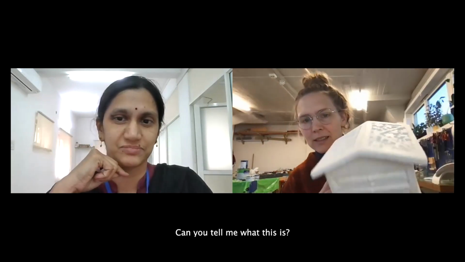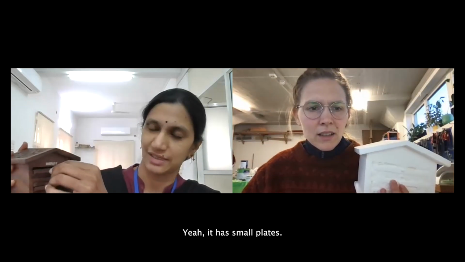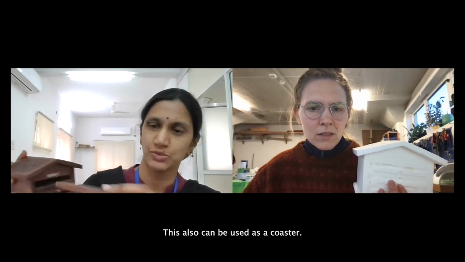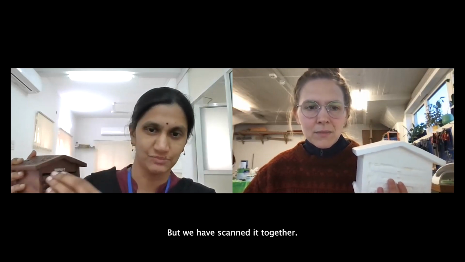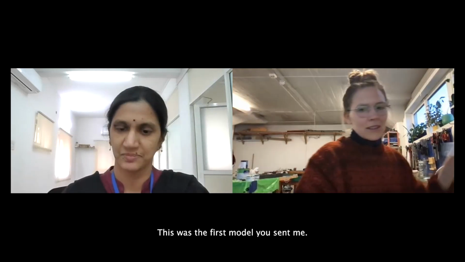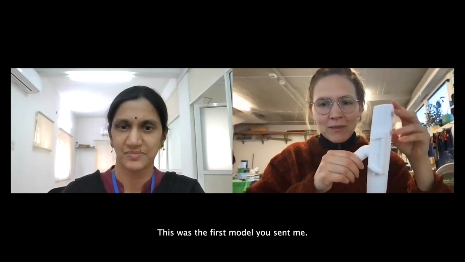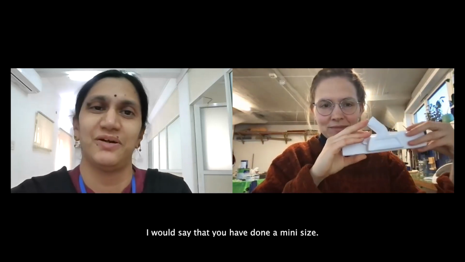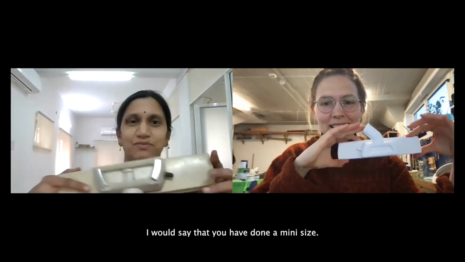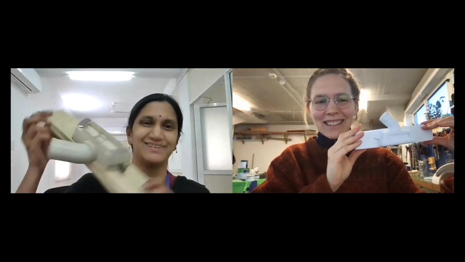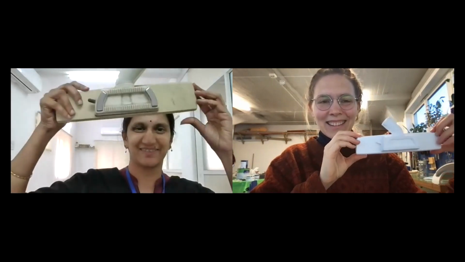Can you tell me what this is? Yeah, it has small plates. This also can be used as a coaster. Okay, but we have scanned it together. Sorry, no problem. This was the first model you sent me. Yes, I would say that you have done a mini size. I have a bigger size. Oh, there it is. Yeah.